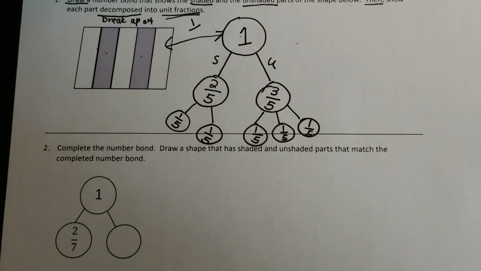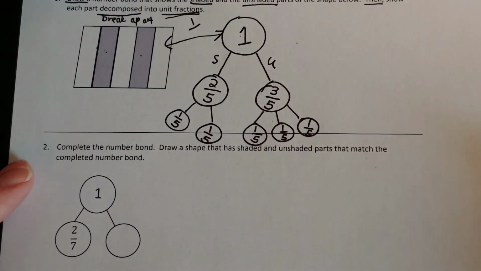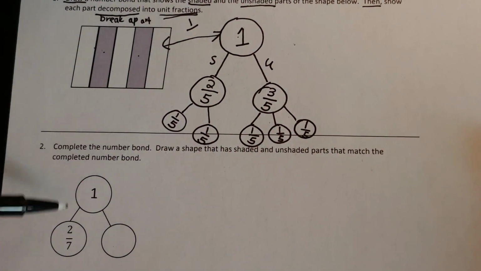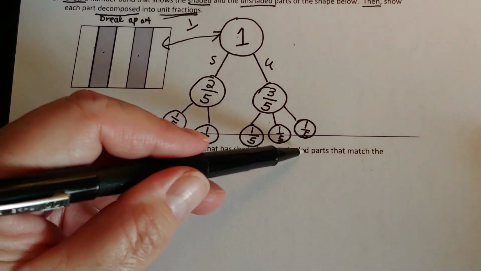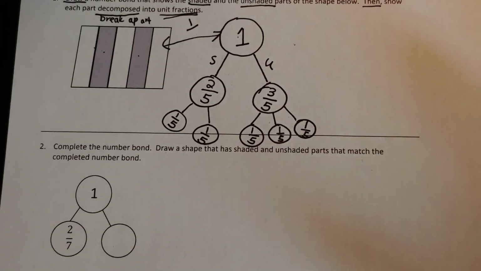Let's see if I can get a touch bigger. Okay. Complete the number bond. So here's a number bond. Draw a shape that has shaded and unshaded parts that match the completed number bond. All right, so we can do this.